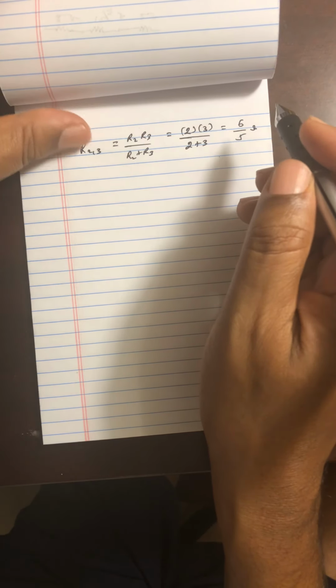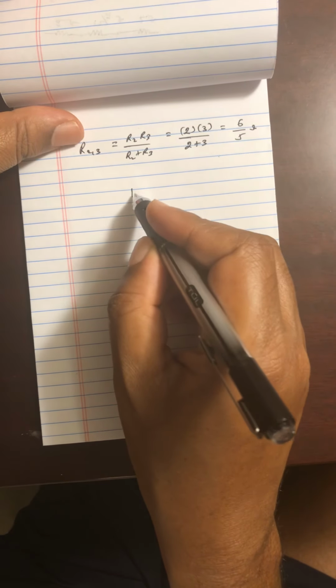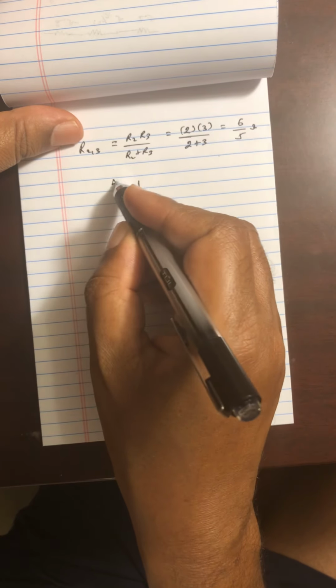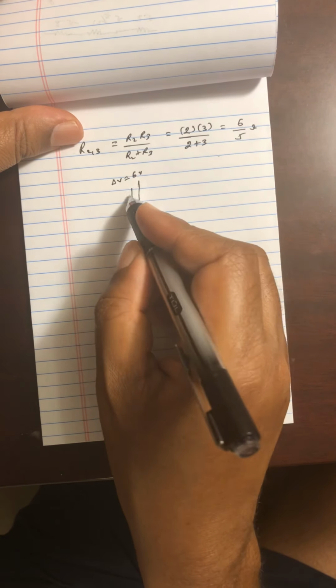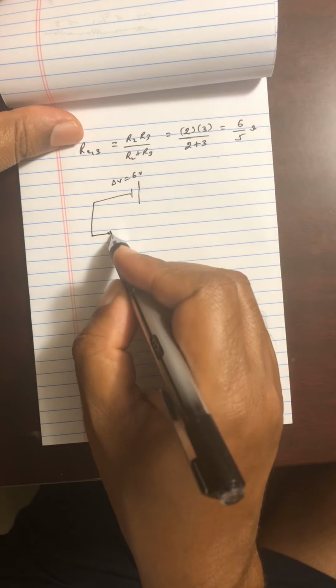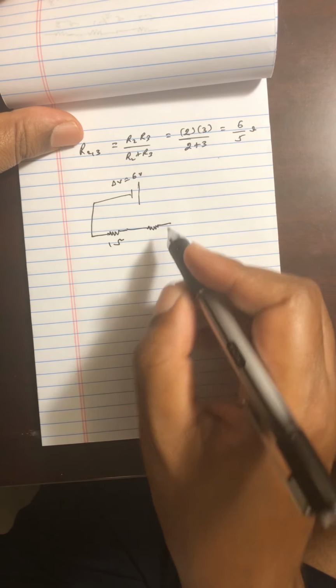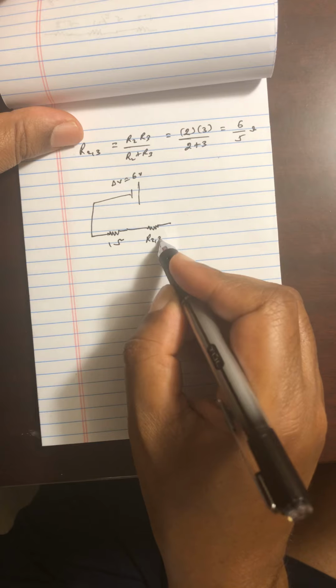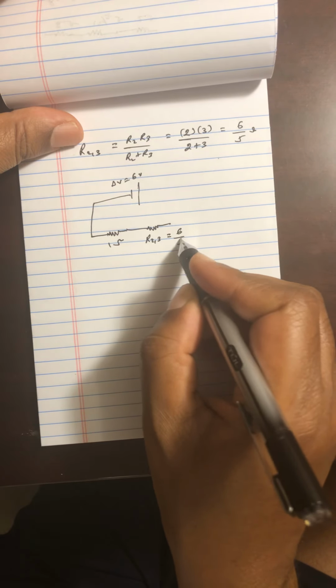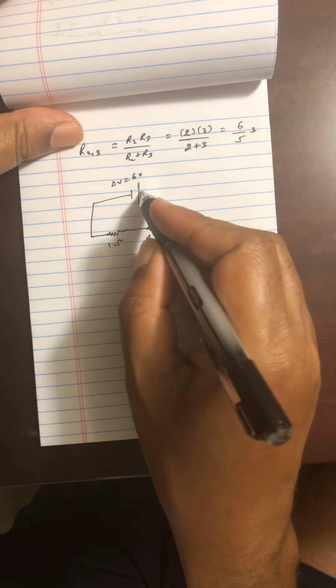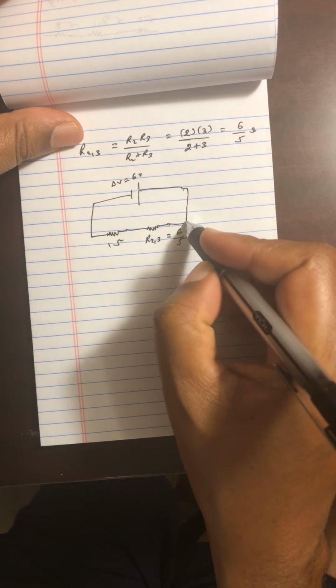Okay, so we can simplify this circuit into the following. We have the delta V equals 6 volts over here. We have the 1 ohm resistor over here. Now we have combined those 2 resistors into 6 over 5 ohms. Okay, so we have a simplified circuit.